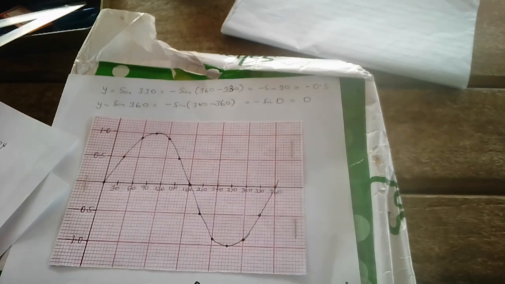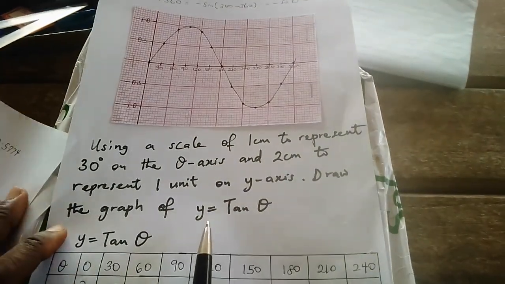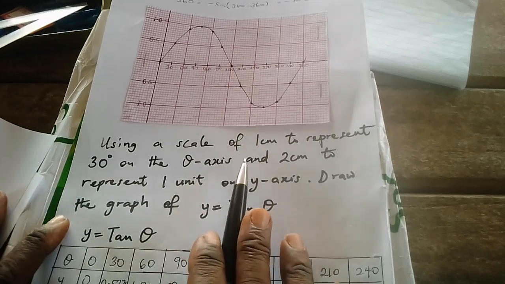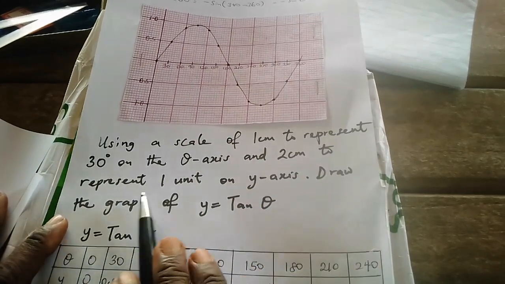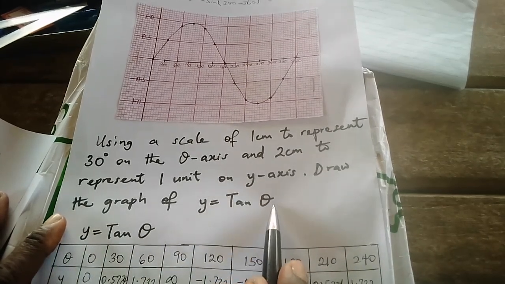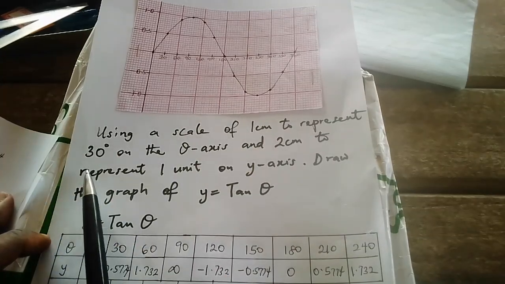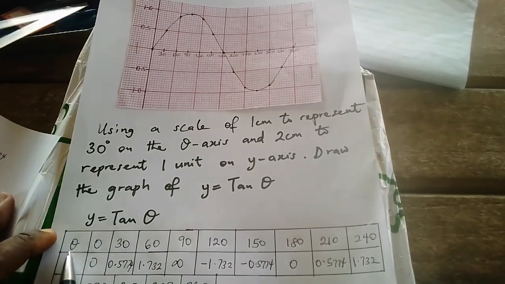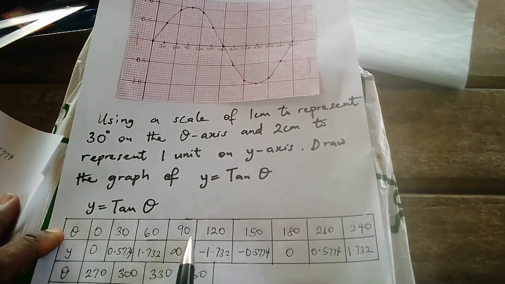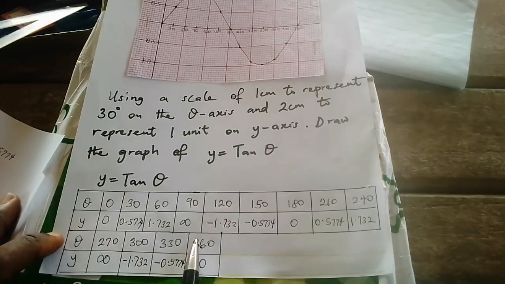Now let's do another example using a scale of 1 centimeter to represent 30 degrees on the theta axis. This one will be on the x-axis, and 2 centimeters to represent 1 unit on the y-axis. Draw the graph of y equals tan theta. So we are told to use a scale of what? The interval should be 30 degrees. So for theta, we have 0, 30, 60, 90, 120, 150, like that till you get to 360.